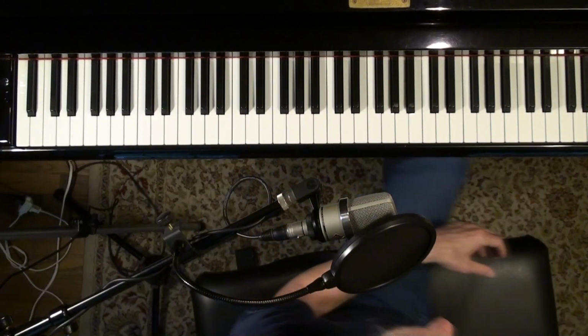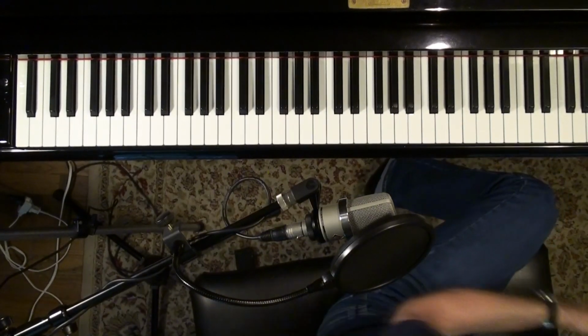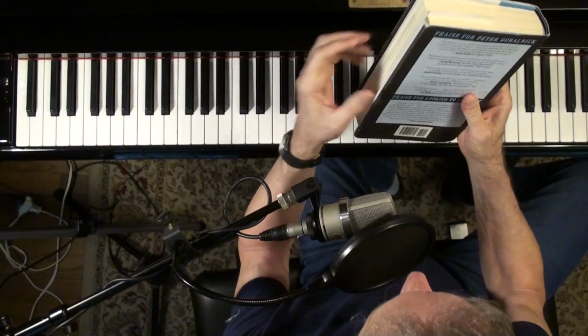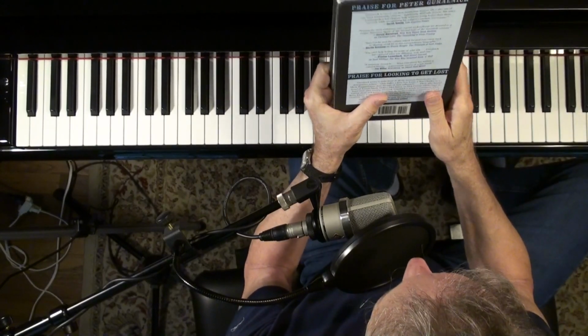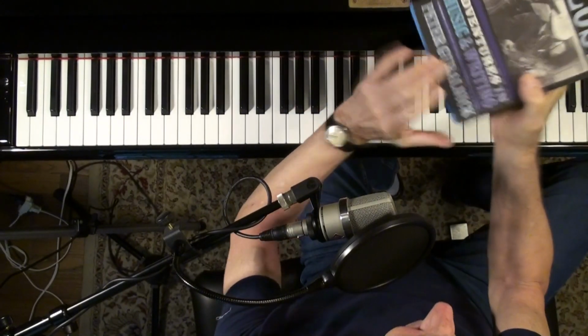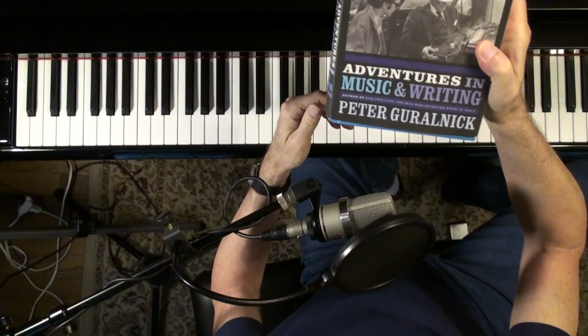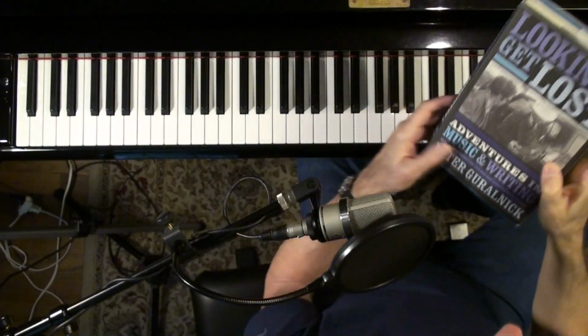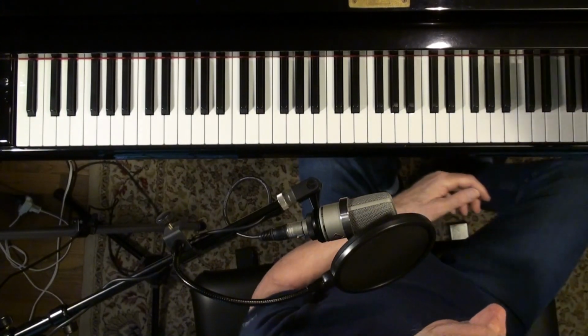Let me get off topic just a little bit more and share this really great book I'm reading. This is a book you can read in because it's different chapters about different musicians and writers. It's by a pretty famous writer, Peter Guralnick. There it is. And I'm reading the chapter on Chuck Berry.